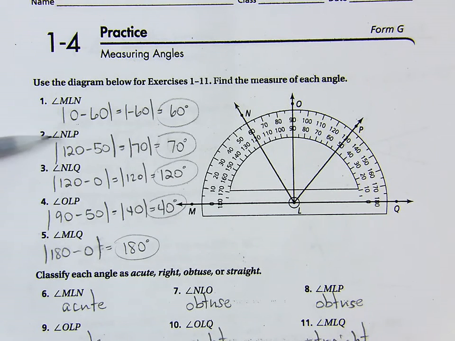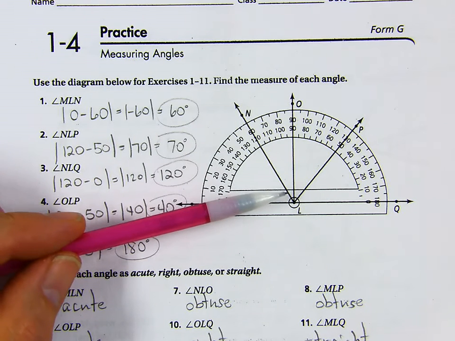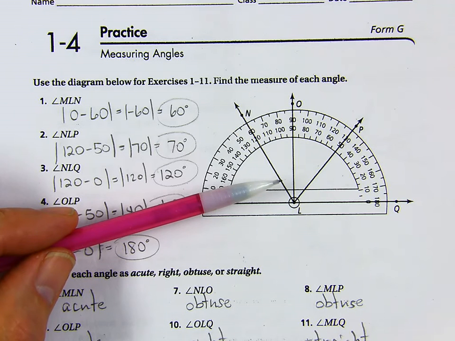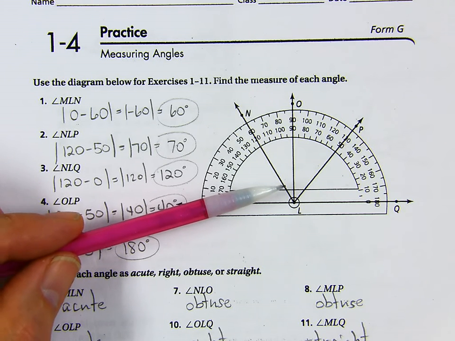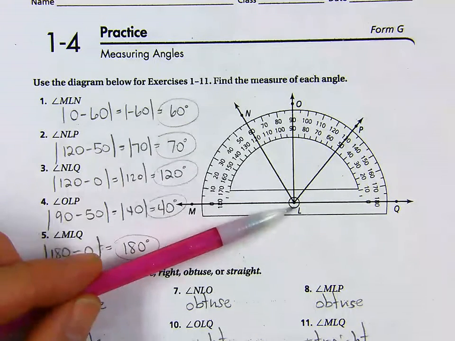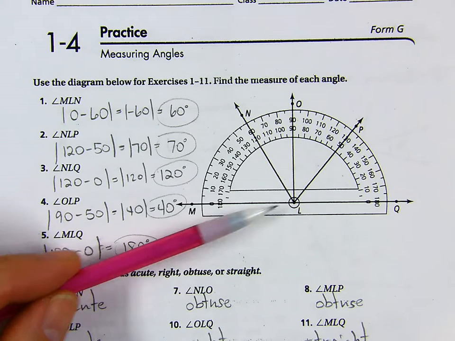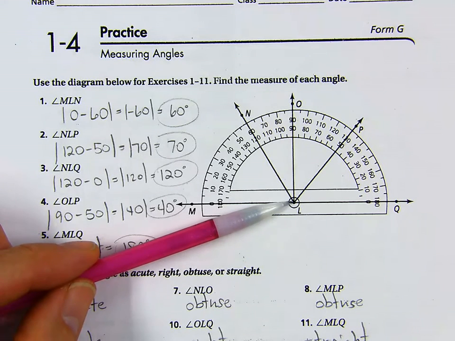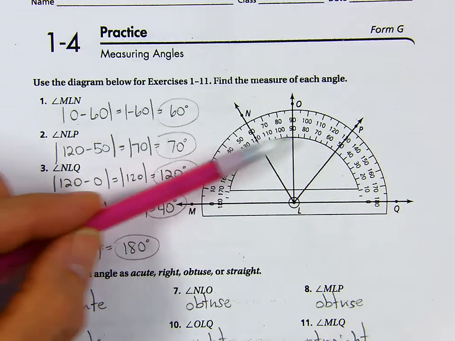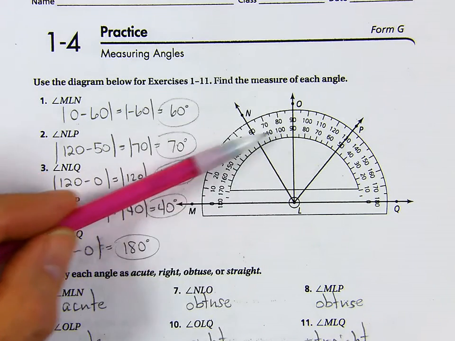The next one, NLP. This time we don't have 0, so we choose which set of numbers. It really doesn't matter. You just have to stick with the same set. For instance, if I look at the ray here and use these numbers on the inside, this ray LN corresponds to 120 on my protractor. And when I use ray LP, it corresponds to 50. You couldn't use 120 and then use 130 over here. You couldn't use 60 and then use 50 over here because that's definitely not a 10-degree angle.